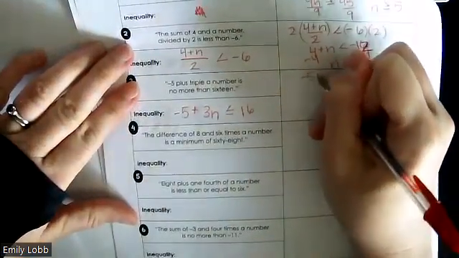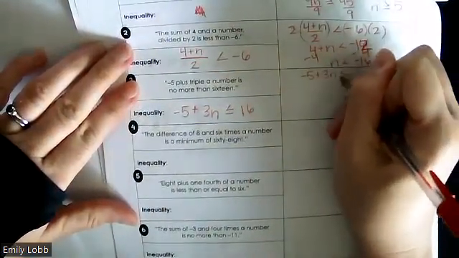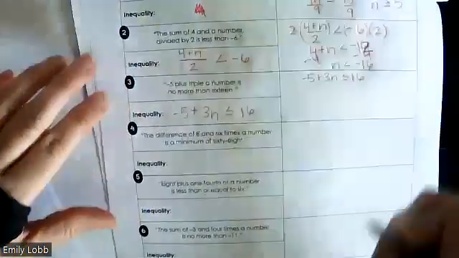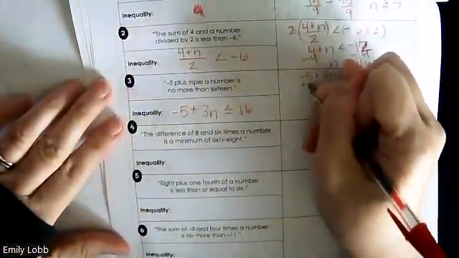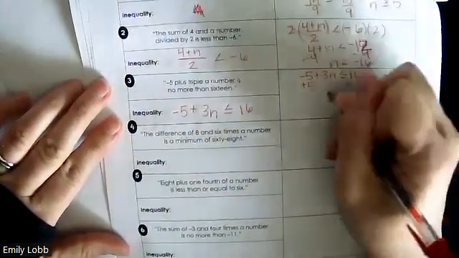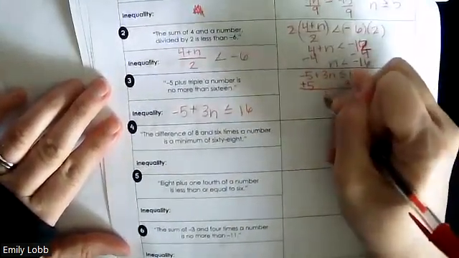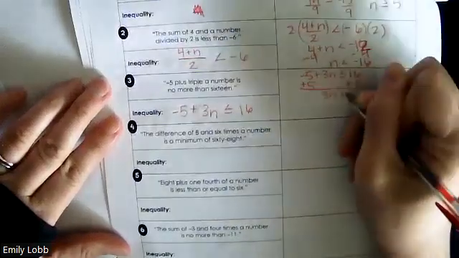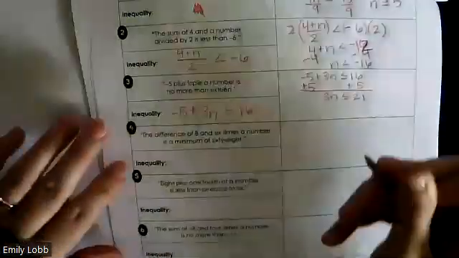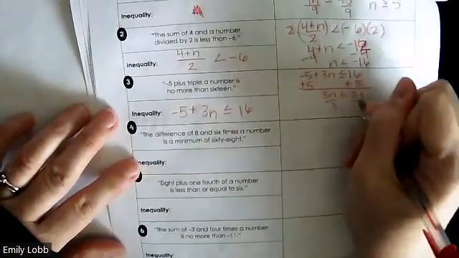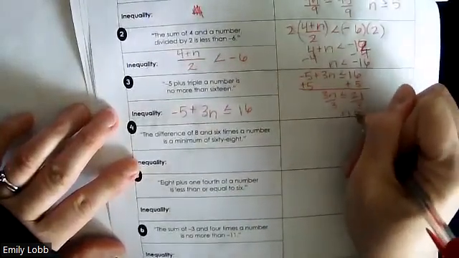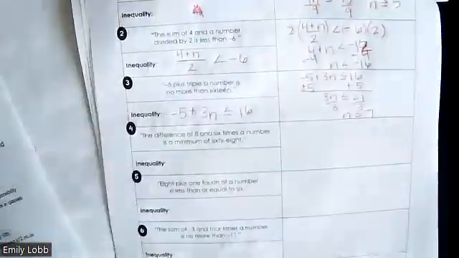So then I would solve -5 plus 3n is less than or equal to 16. So I would get rid of my constant on the variable side first by taking the opposite of it from both sides. This leaves me with 3n is less than or equal to 21. When I divide both sides by my coefficient, n is less than or equal to 7.